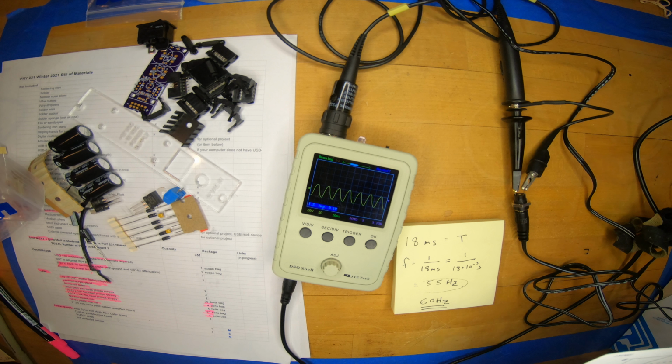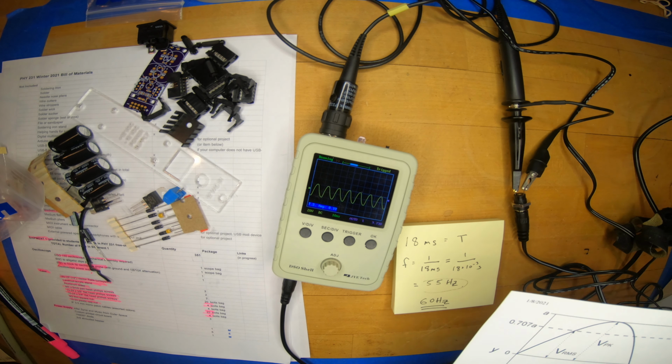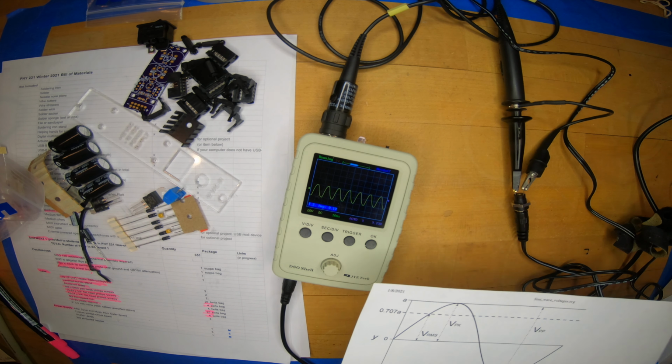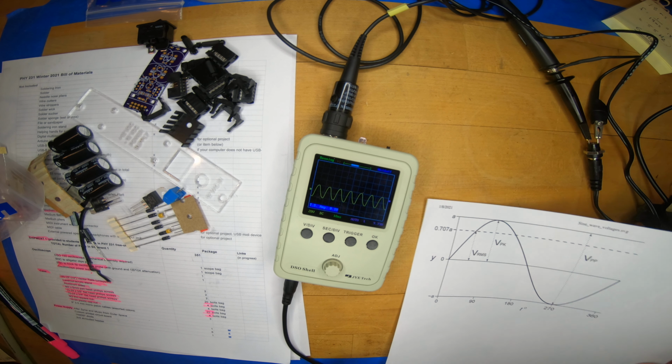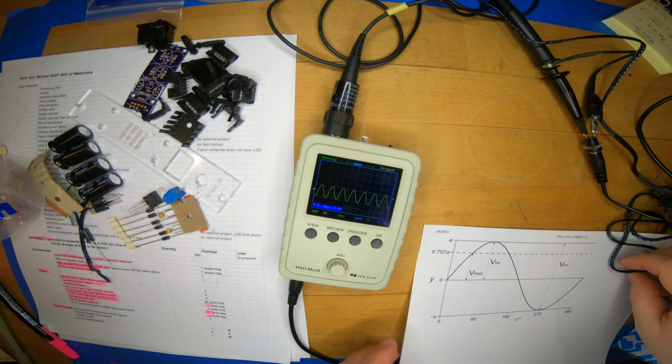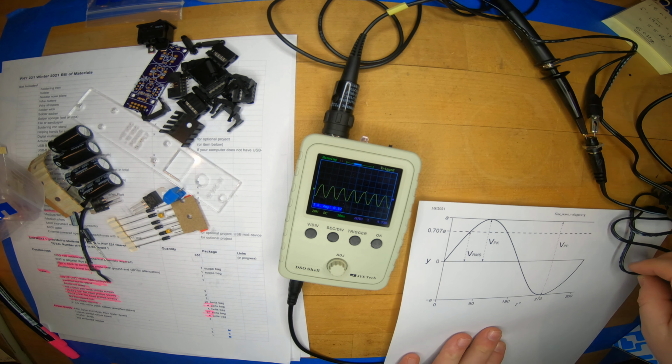Let's talk a little bit about AC voltages and how we refer to their amplitudes. Here's a drawing from Wikipedia of a sine wave, and it's got denoted on it several important ways of describing the sine wave. And then here, of course, is the output of the AC power supply.